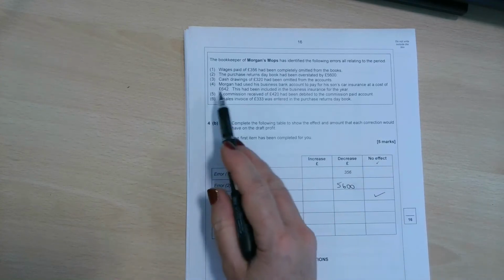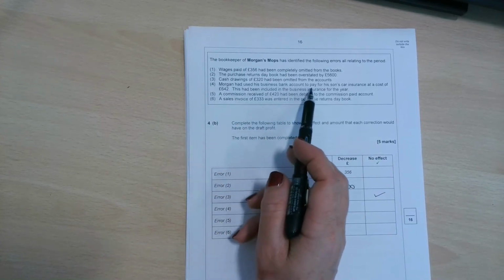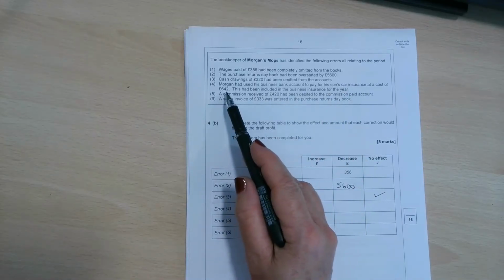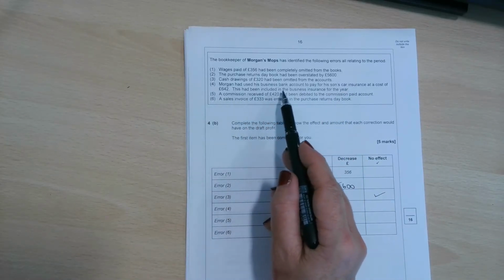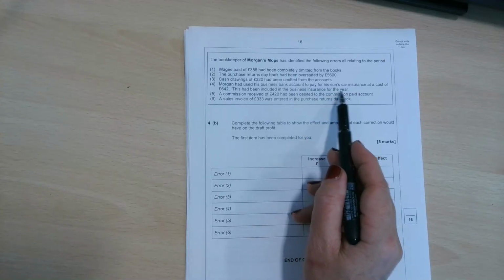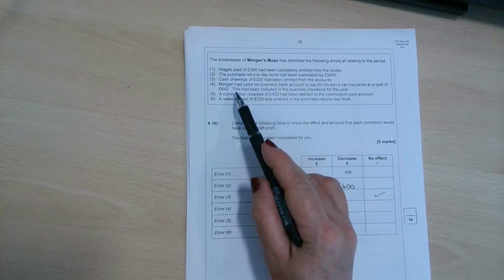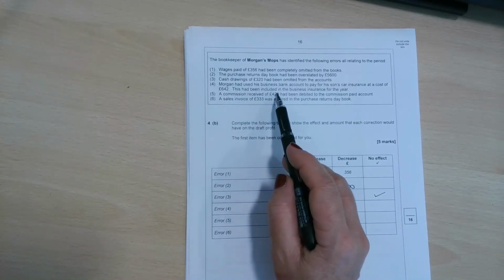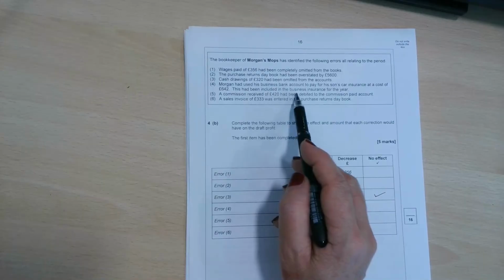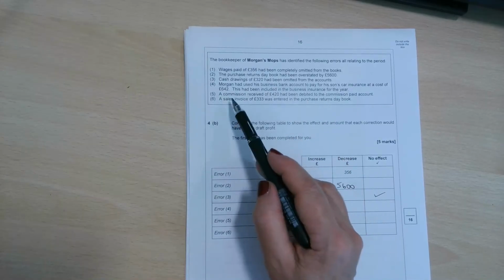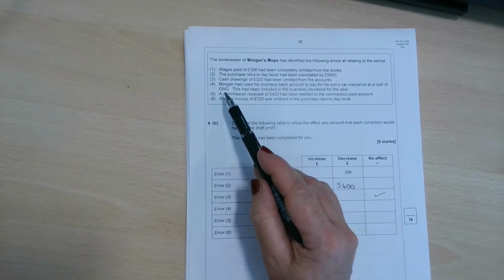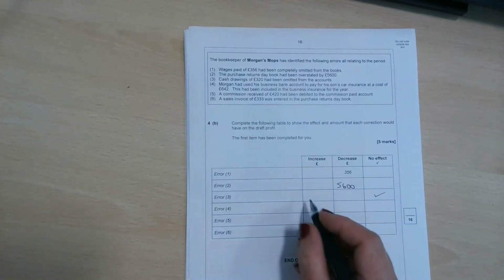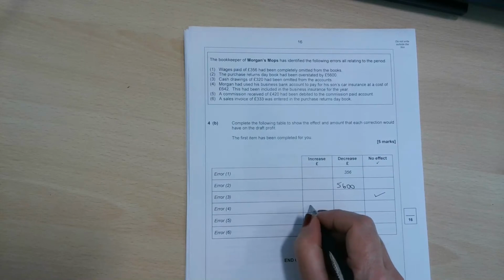Number 4, Morgan had used his business bank account to pay for his son's car insurance at a cost of £642. This had been included in the business insurance for the year. So this is an error of principle. We've mixed up the rules of accounting. A personal expense has been charged as a business expense rather than put to drawings. So we're going to need to credit business insurance. So we'll reduce business insurance, therefore profit will go up by 642 and the debit will go to drawings, which doesn't affect profit. So we're actually going to see an increase for number 4 of £642.